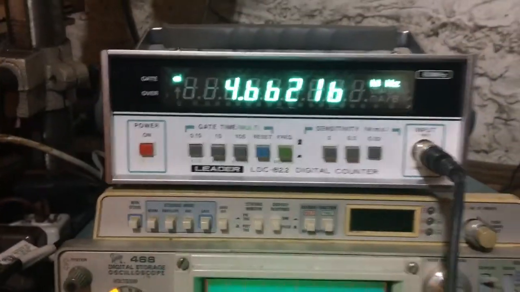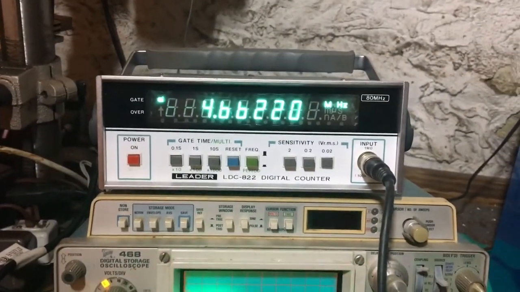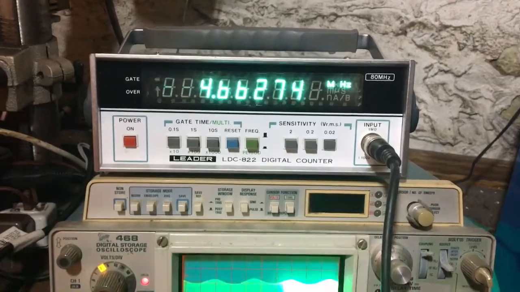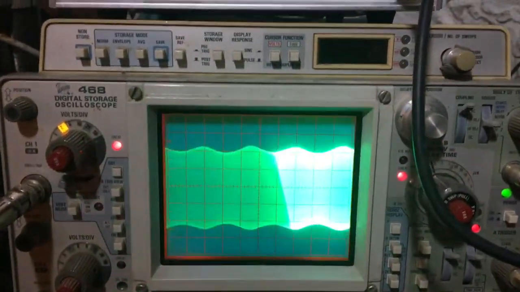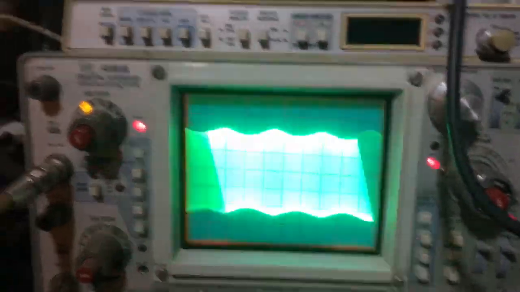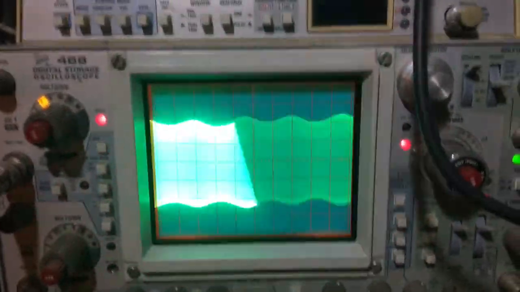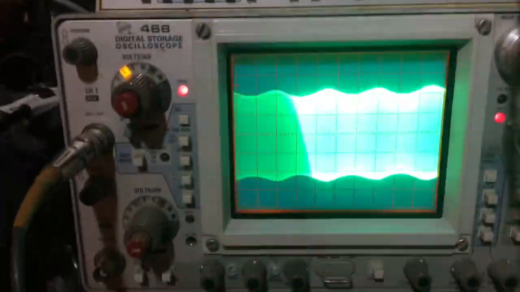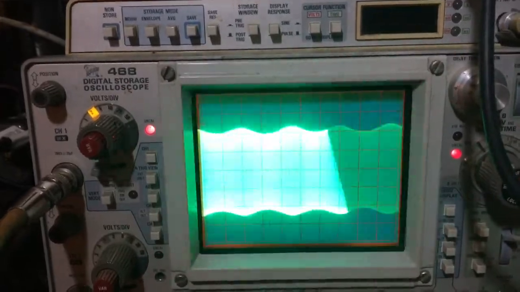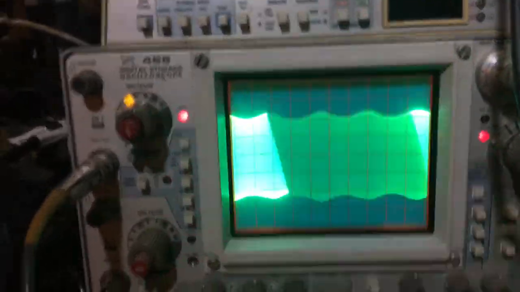The RF carrier is running right now at 4.66 megahertz, and the oscillator in this device is being fed with a high voltage power supply that has an AC ripple running on it, and so you're seeing the AC ripple running across the top of the RF trace.